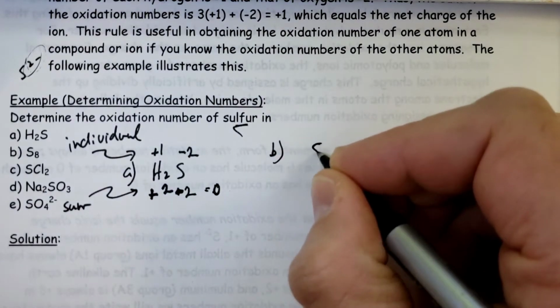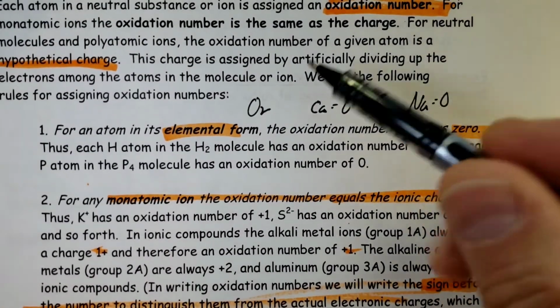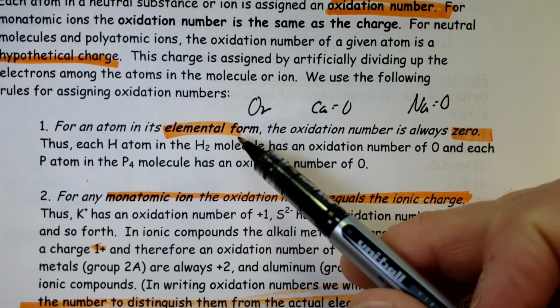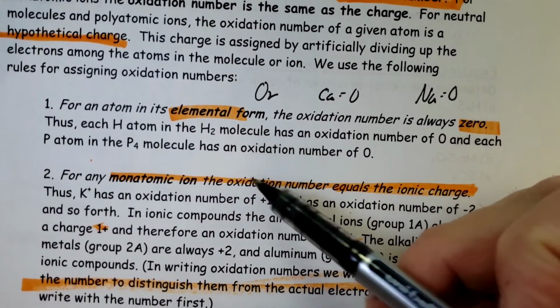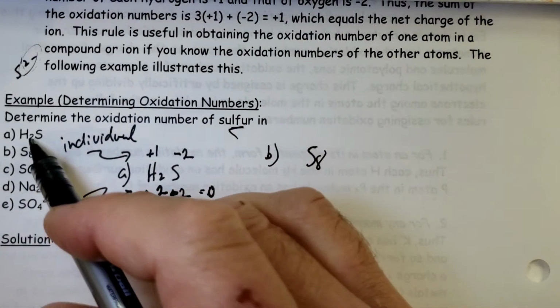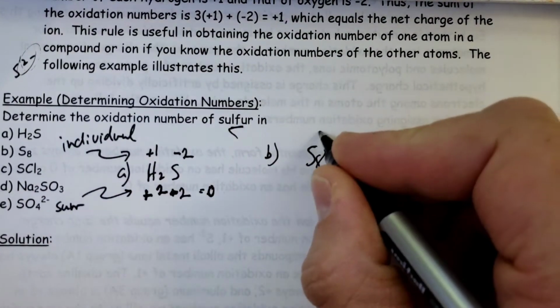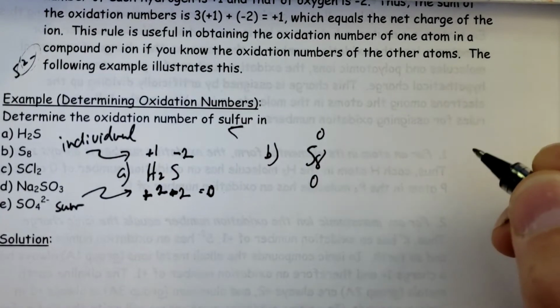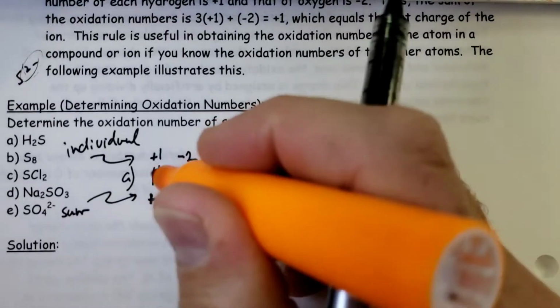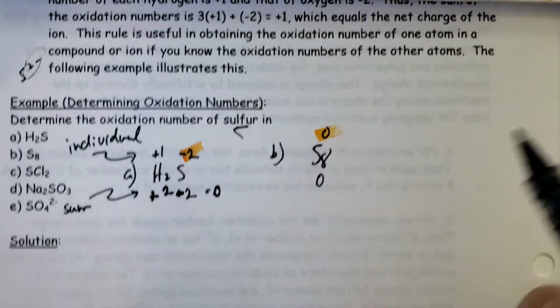B, if I go for S8, it is equivalent to the scenario over here for an elemental form. So we just have sulfurs there. I have 8 of them. But whether I have 1 or 8, it has to equal the charge that it is. There is no charge up here, so it is simply 0 and 0. So each sulfur is going to be 0, whereas each sulfur here was -2.